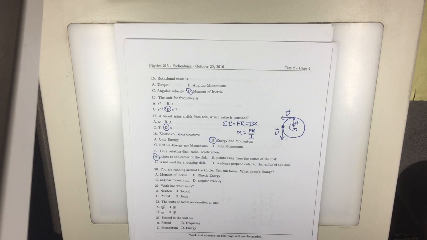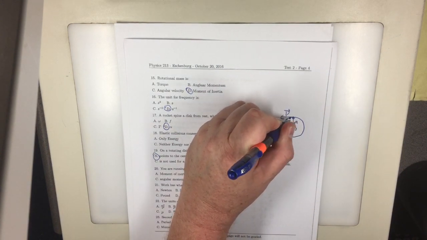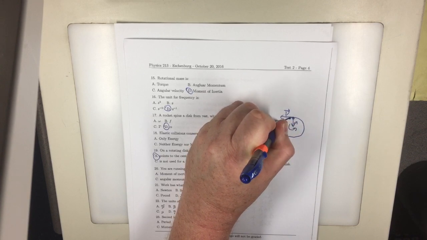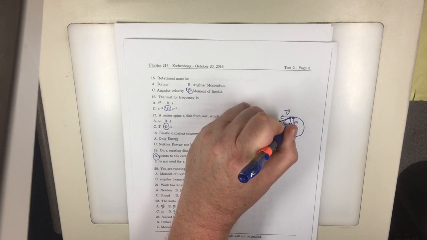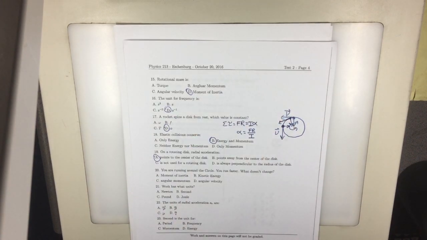This acceleration is always pointed inwards. So when it goes from there, that vector and that vector produce that vector, which points inward, and so on until you end up with that. And so it's just a gradual change in vectors. You are running around the circle.